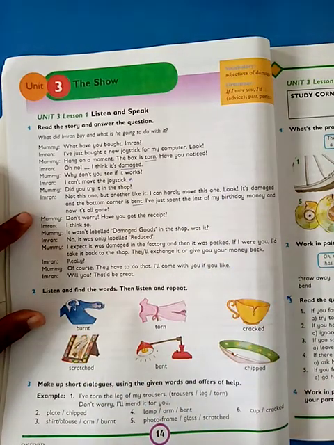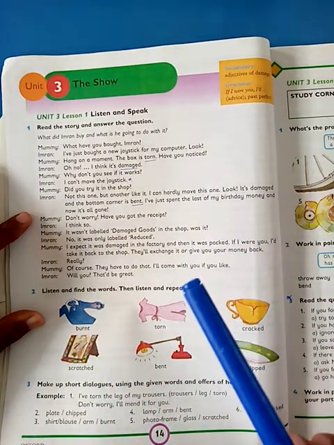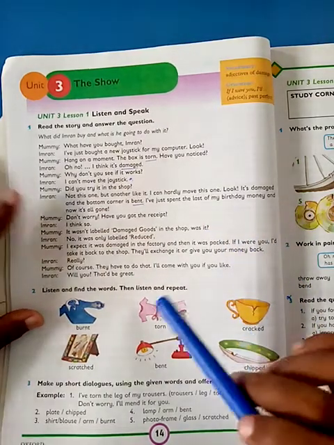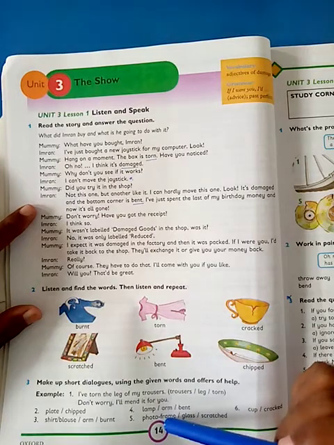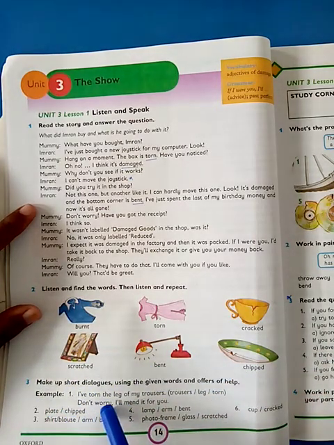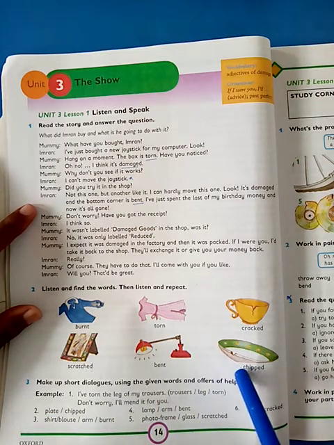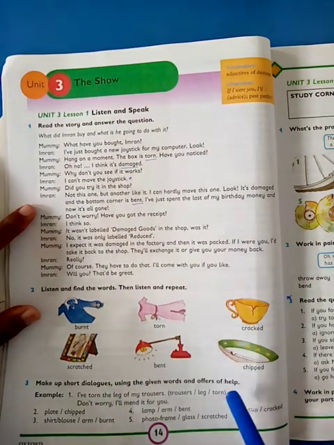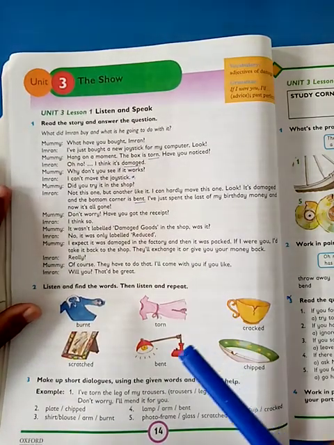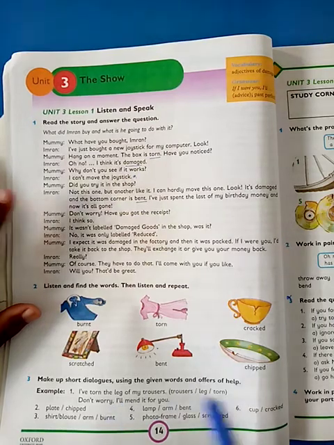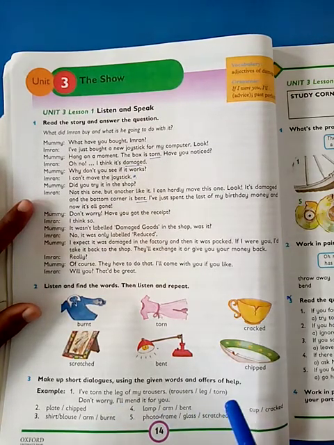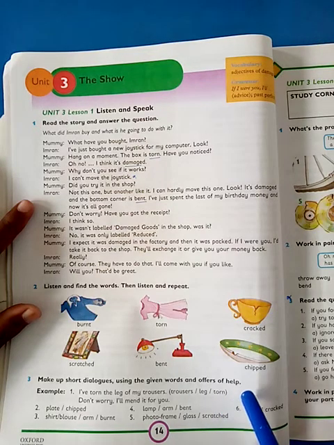The lesson has been completed. Now please try to read the lesson, as I told you, in advanced English tone. Okay, so first of all it is book page number 14. Exercise or activity number 3, make up short dialogues using the given words and offers to help. In this activity we have been given 2 things to do. We are ordered to complete 2 things. We have to make short dialogues first and then using the given words and offers to help.